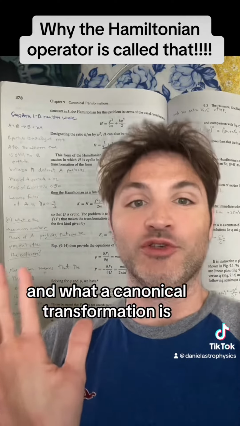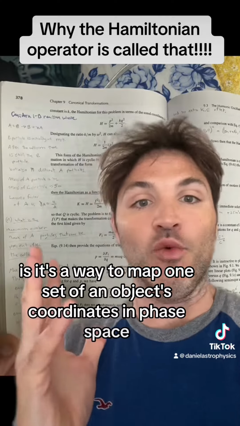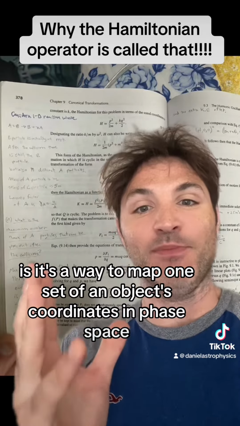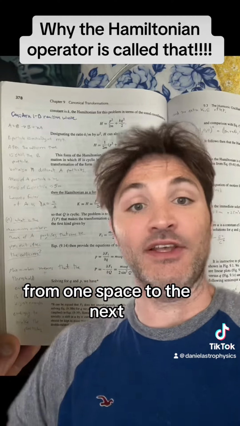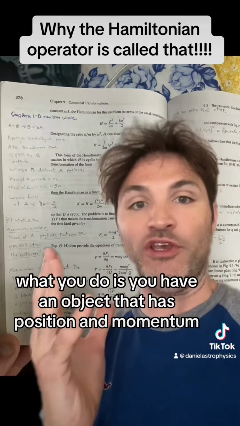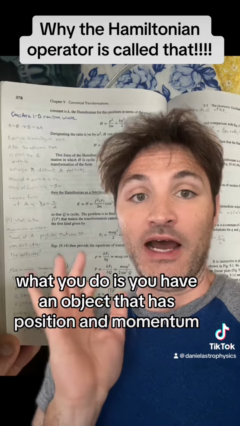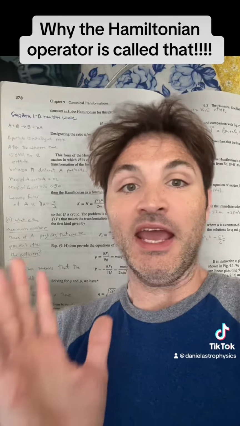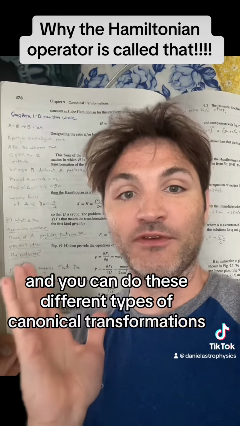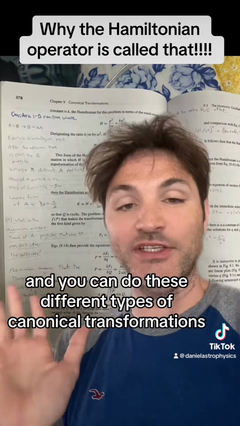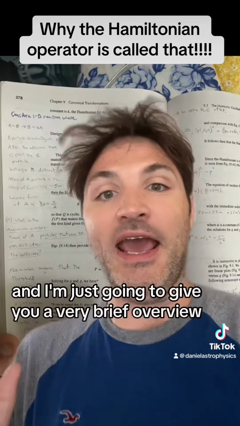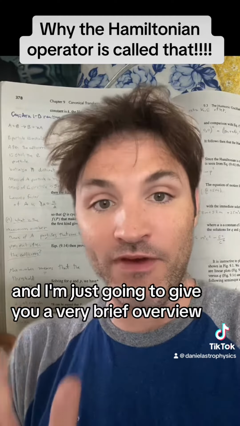So here we have canonical transformations. A canonical transformation is a way to map one set of an object's coordinates in phase space from one space to the next. So essentially you have an object that has position and momentum, and you can do these different types of canonical transformations, and you can move from one coordinate system to the next. And I'm just going to give you a very brief overview.